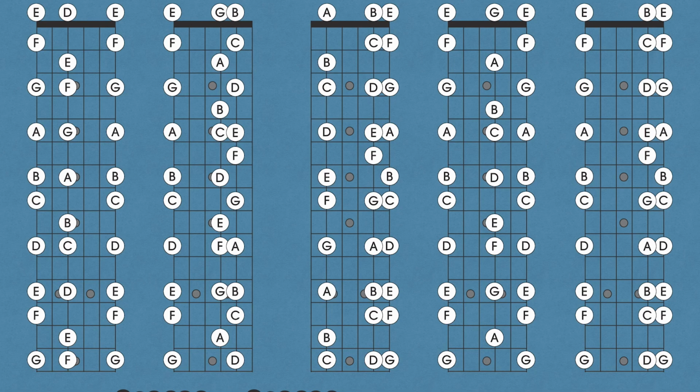So check these out. Play with 3-string combinations, see what kind of cool sounds you can make.